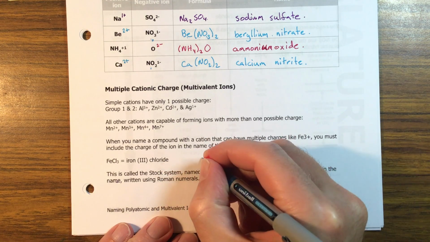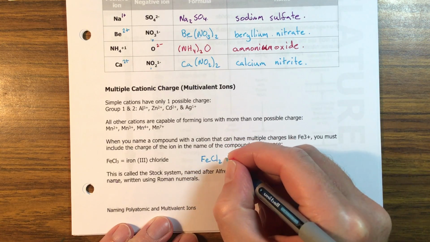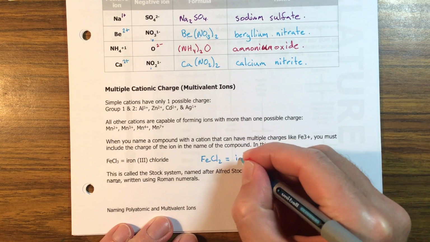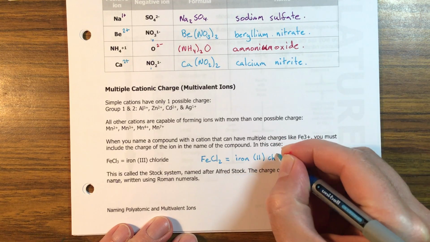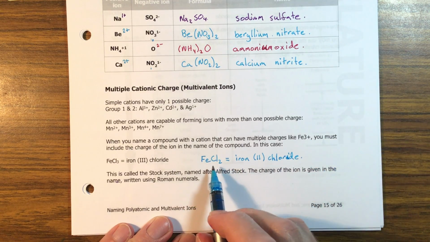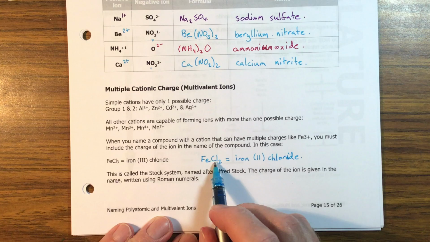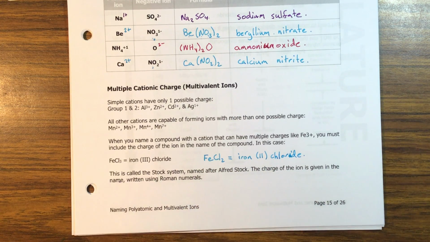Compare this to FeCl2, which would be iron 2 chloride. Right? Because we have 2 -1 charges, so iron has to be a plus 2 charge. That indicates that it's a plus 2 charge.